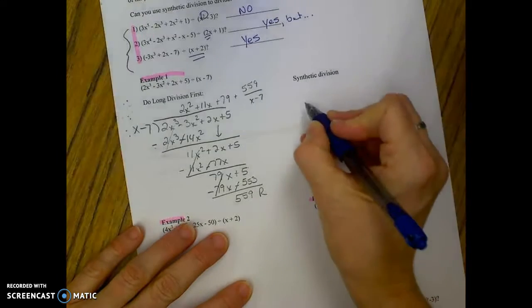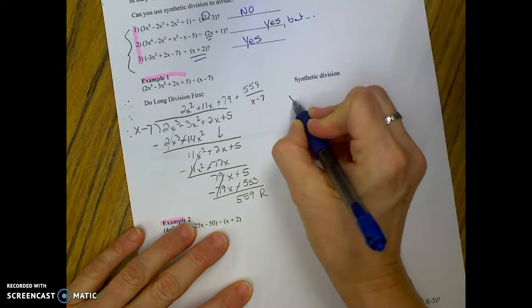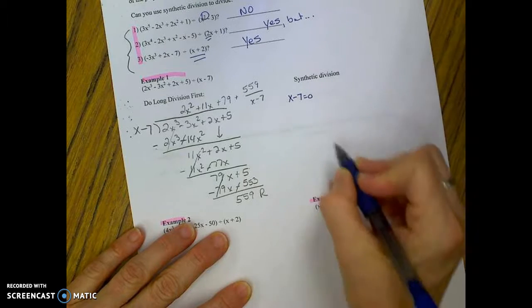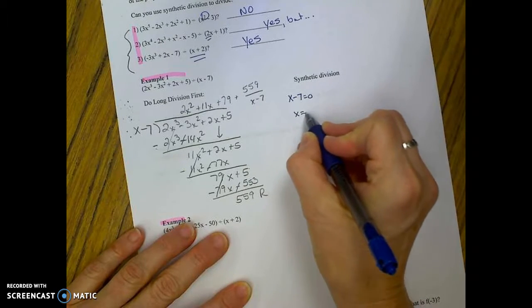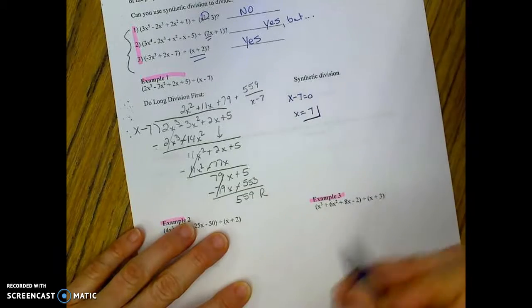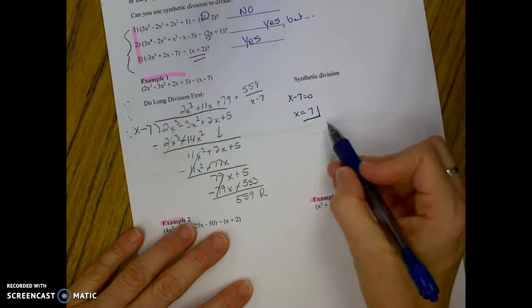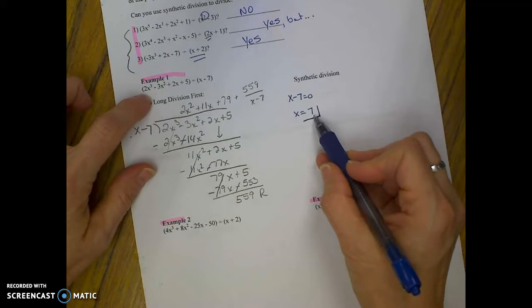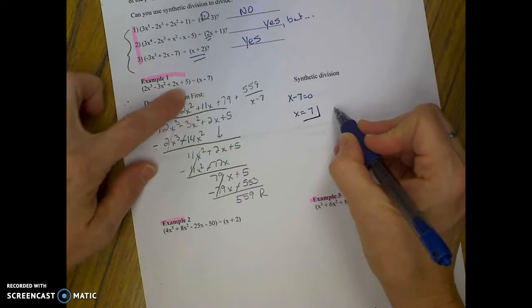For synthetic division, here's the algorithm. We take that linear term, set it equal to 0, and solve. So we get x equals 7. That number, I'm going to draw this little kind of L shape or shelf looking thing around it. That number is going to be the focus. And then I'm going to take all of the coefficients from the dividend.